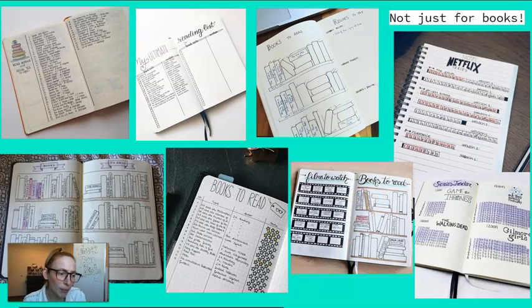This one over here is probably my favorite. It looks like they're coloring in the book spines based on how far they are in the book. So you can use that to say, oh, I'm 50% through, 75% through, and so on. So there's just so many different ways to go about tracking your own reading.